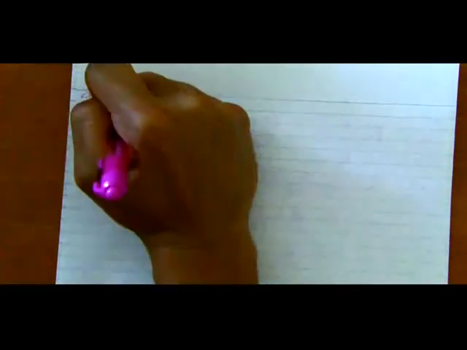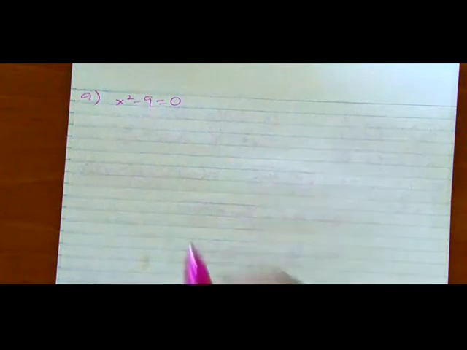Number 9. x squared minus 9 equals 0. Yes, factorable, but we're going to use the quadratic formula just because that's what the directions say. Okay, so let's see. A is 1. B, there's no x term, so that's 0. C is negative 9.